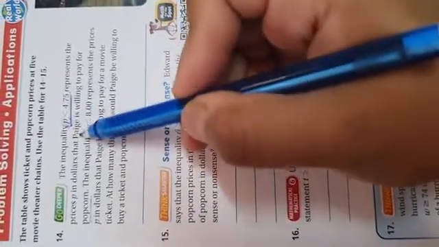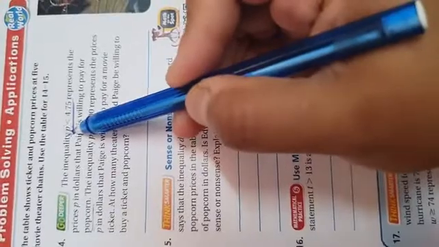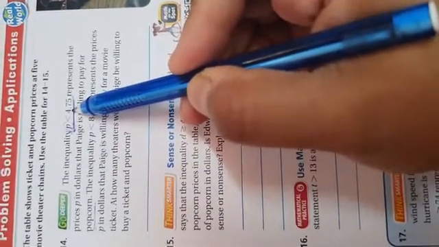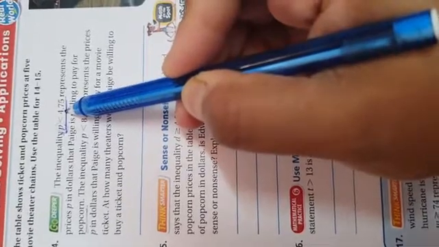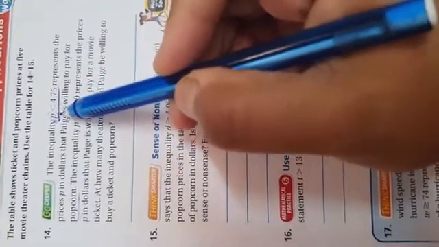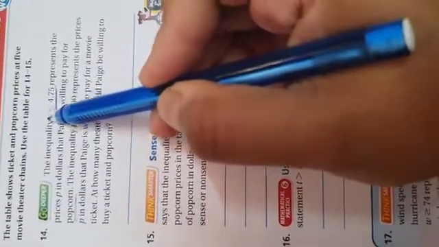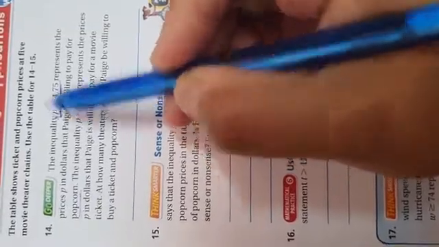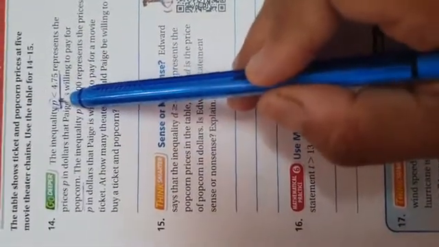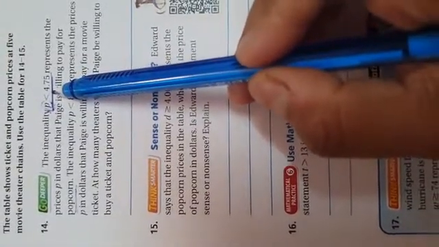Peg, this boy or girl, I don't know, wants to buy popcorn which is less than 4.75. Clear, girls? You have to follow me very carefully in this problem. So this is the inequality for popcorn, which means he or she will be buying popcorn which is less than 4.75.